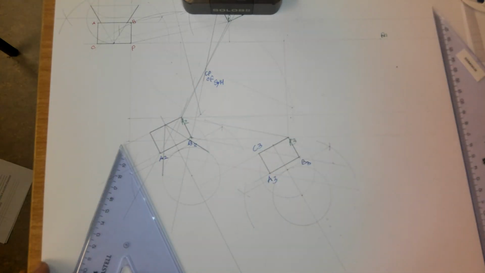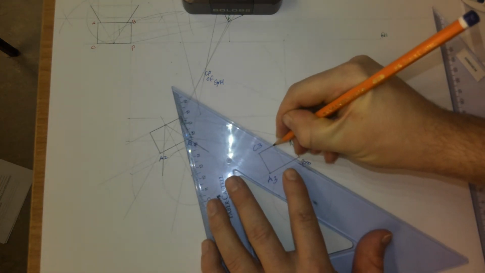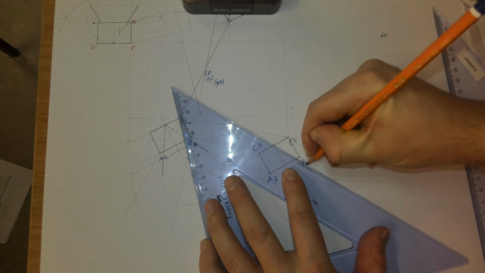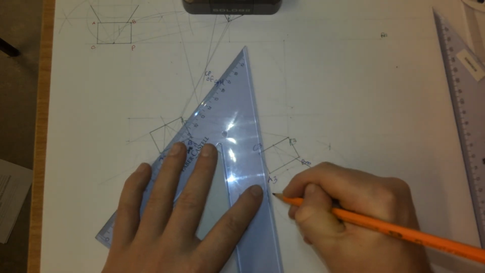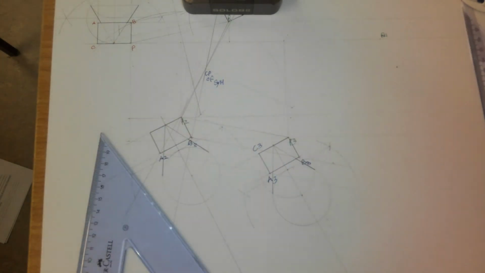Okay, now then you can join the following. Right, so that's the logo done under translation.